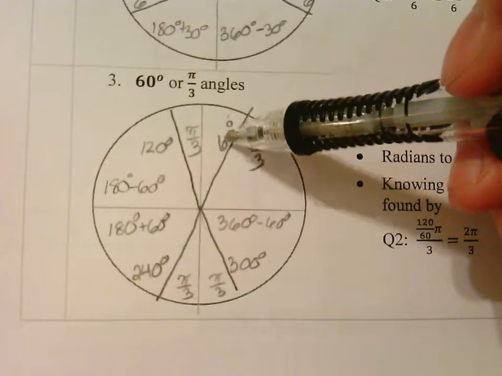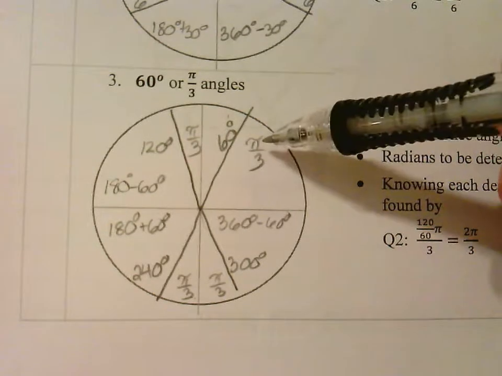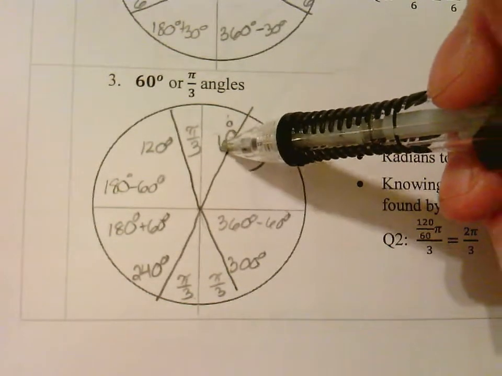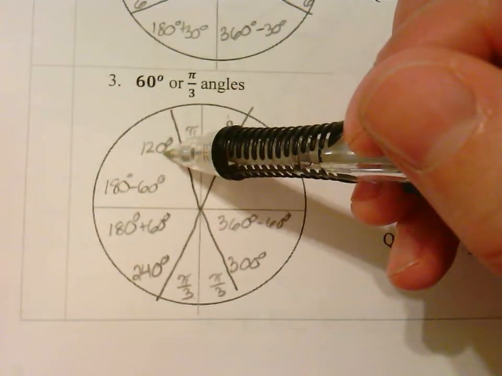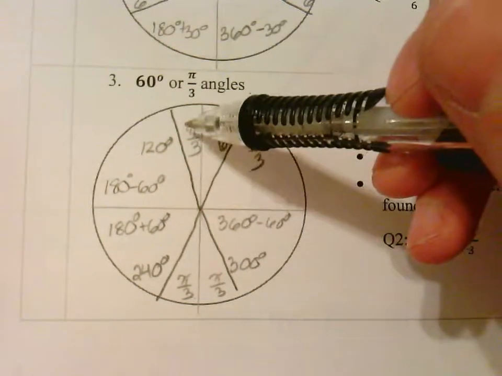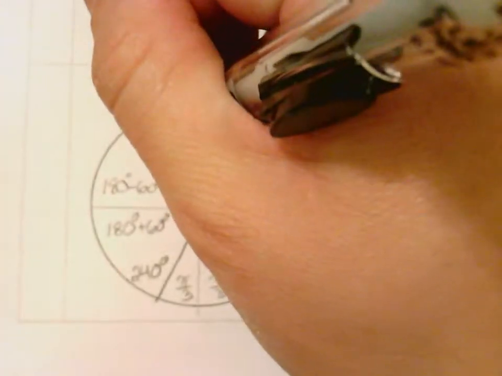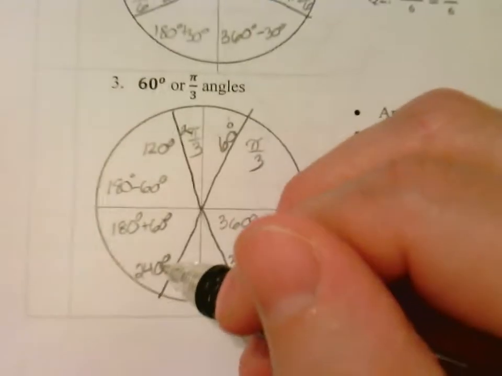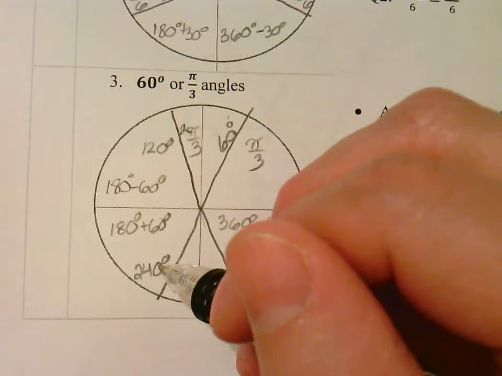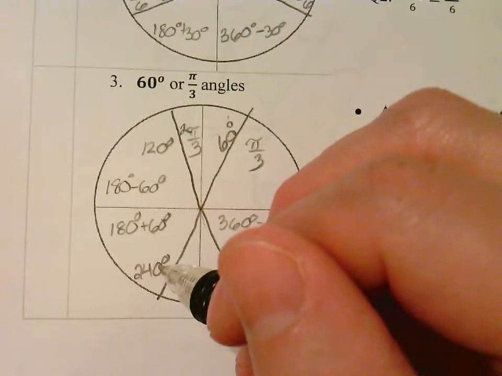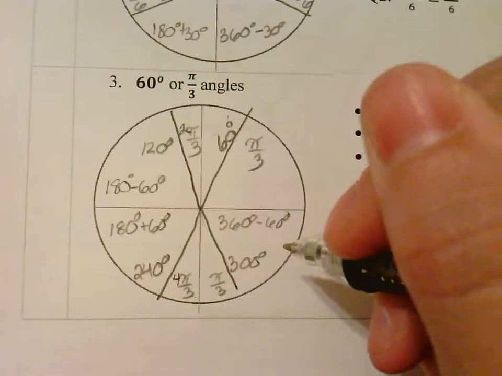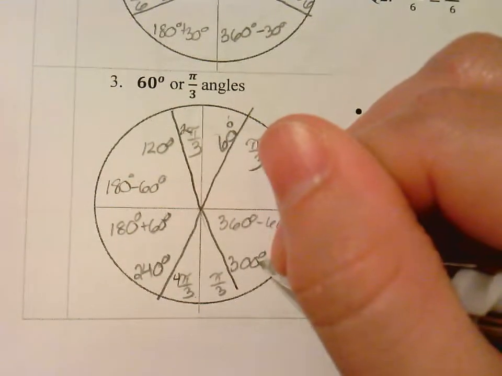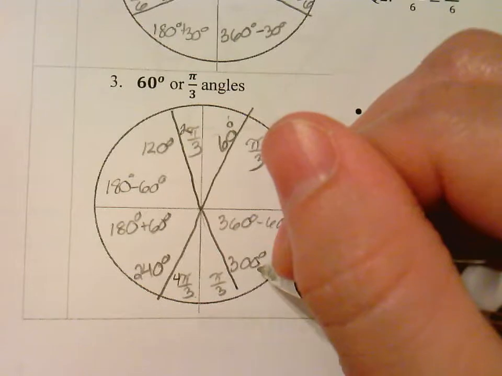Like this, you're dividing everything by 60. So 60 divided by 60 is 1. If you take out the 0, 6 divided by 6 is 1. So 120 divided by 60, or 12 divided by 6, is 2. 240 divided by 60, or 24 divided by 6, is 4. 300 divided by 60, or better yet, 30 divided by what?